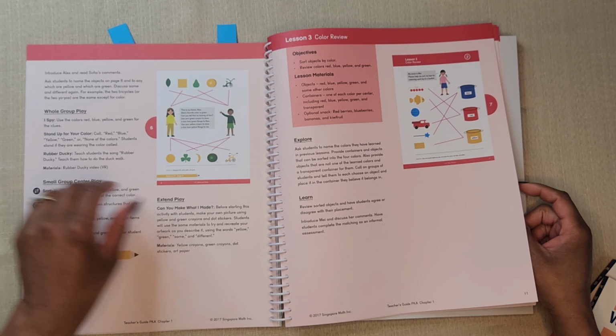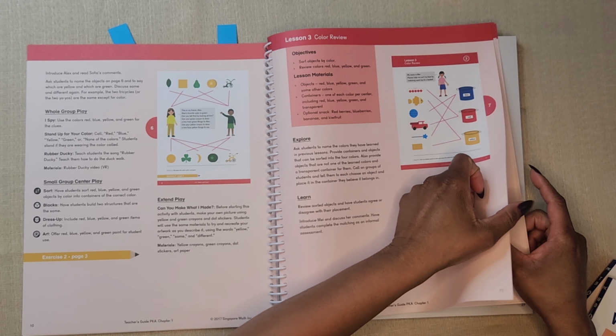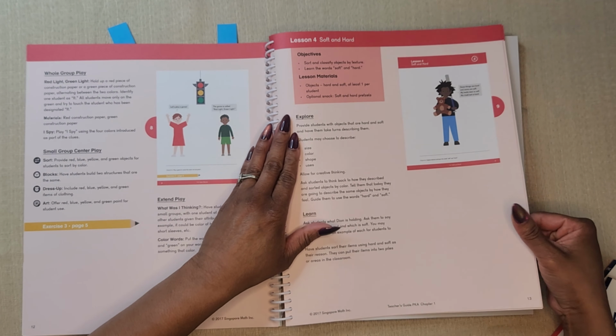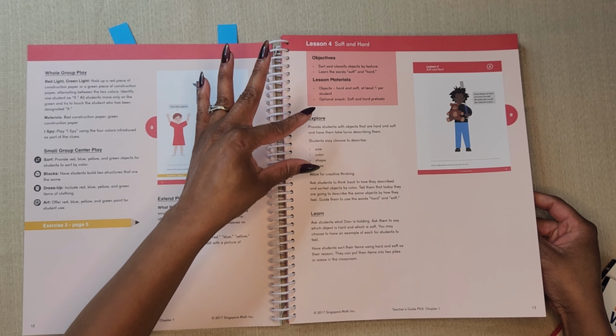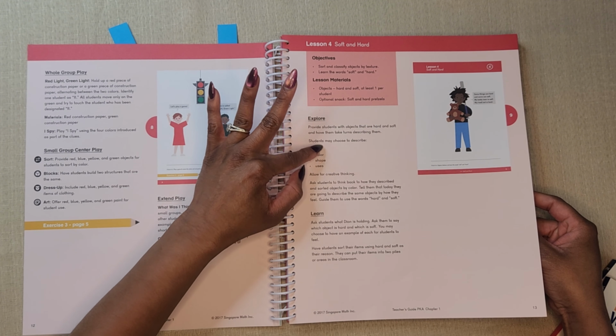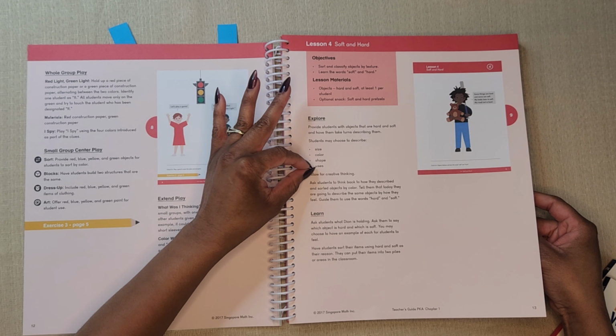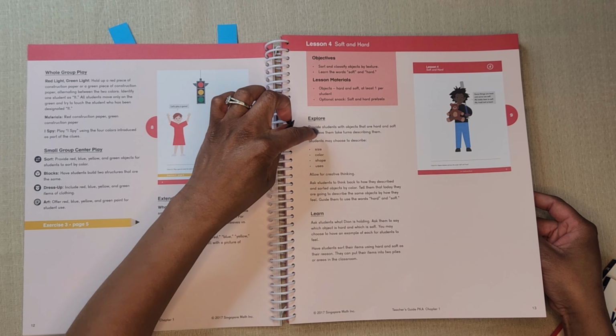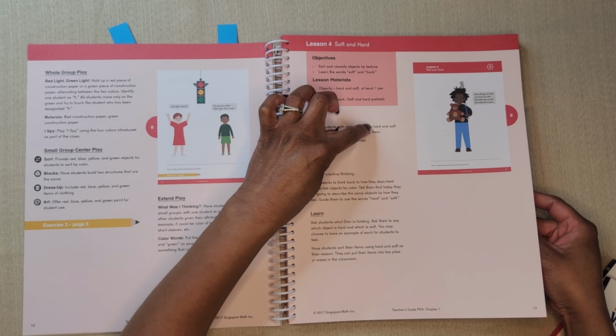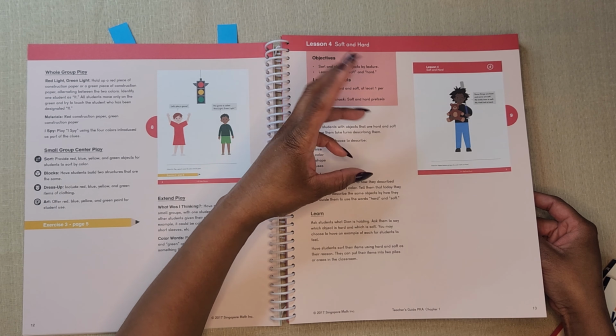So lesson 2, you're learning about yellow and green. Lesson 3, you have color review. These are the textures. You're learning about soft and hard. You have your explore. Students may choose to describe size, color, shape, or uses, allow for creative thinking, but you want to provide the students with the objects that are hard and soft. So that's how you explore.